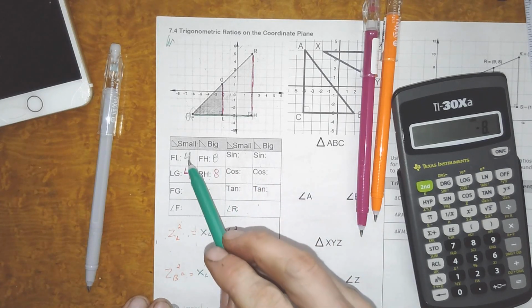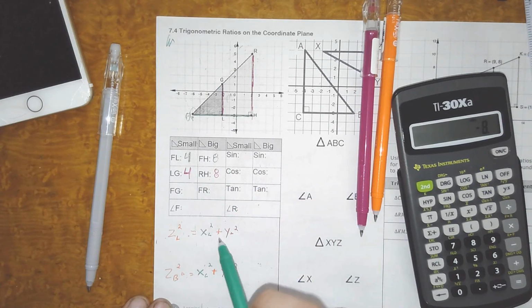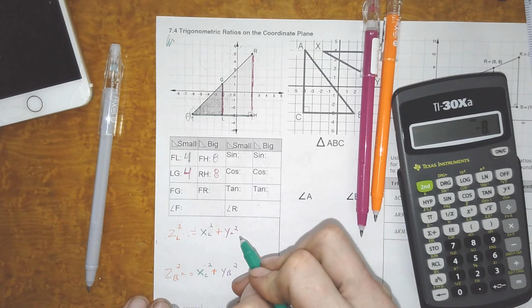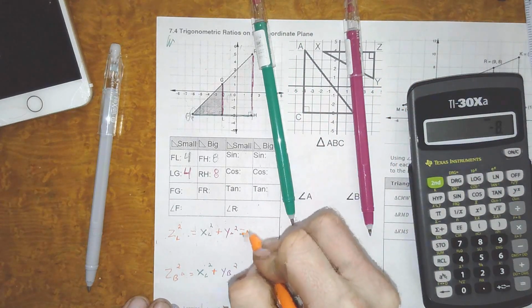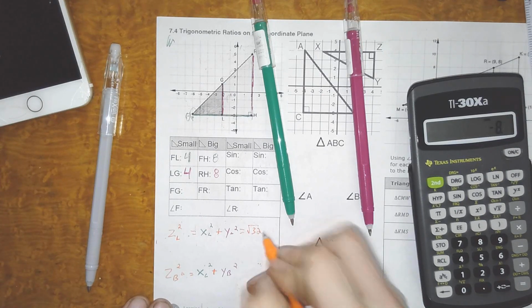Alright, so we'll plug and chug here. For the little one it's 4 and 4, so 4 squared is 16, and 16 plus 16 gives us 32, so z equals the square root of 32.